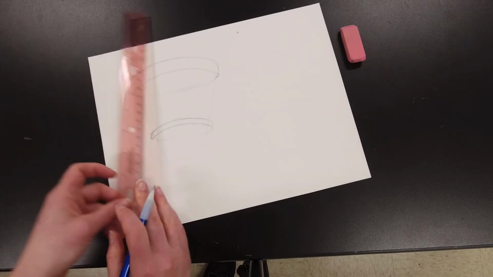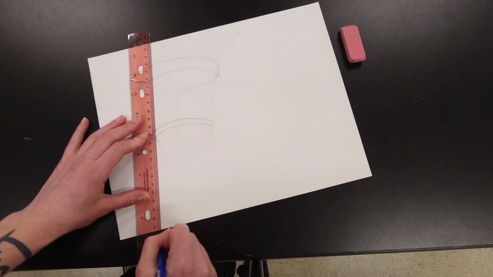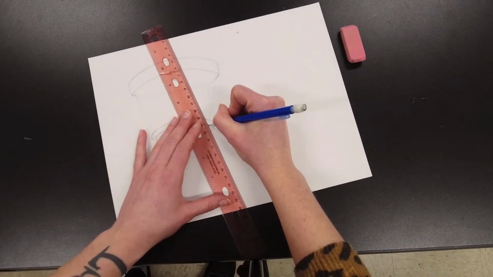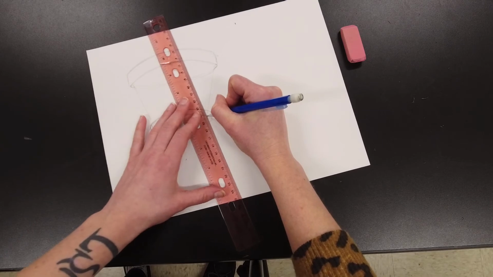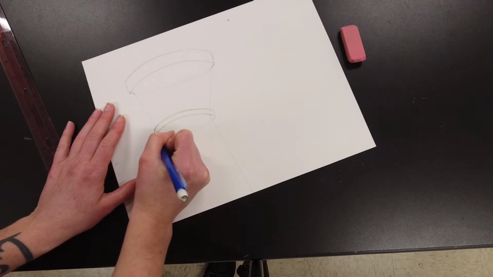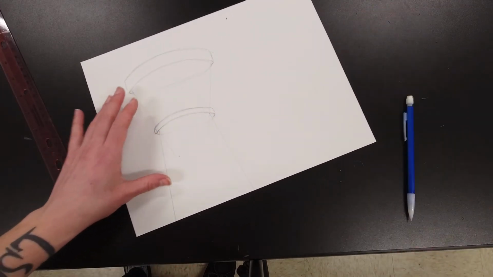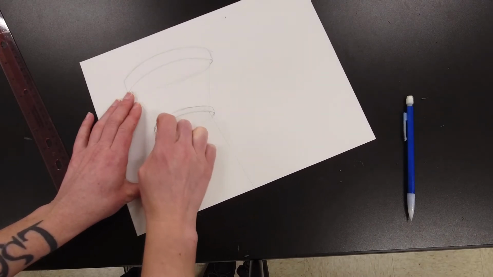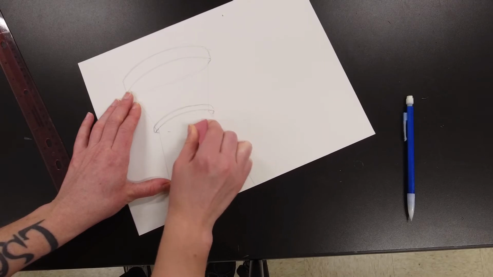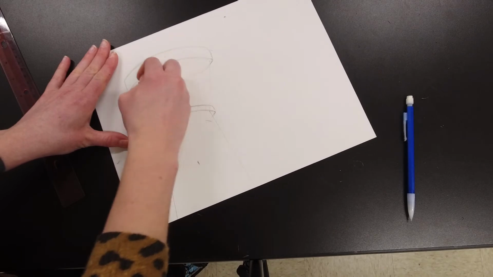And then at that point, I'm going to go ahead and come to the same spot and it goes out. So it's a little bit like an hourglass. And then once again, this part's going to go behind. This part's going to go behind. And I can go ahead and erase some of these lines that are just confusing at this point. Same thing up here.